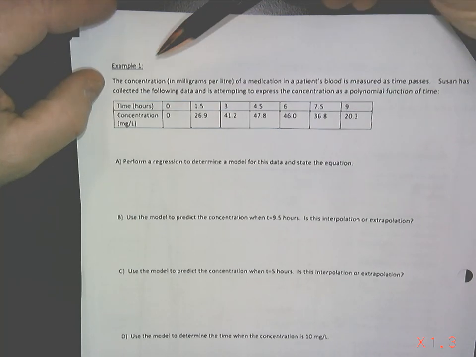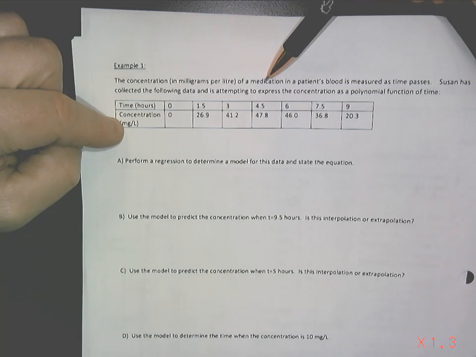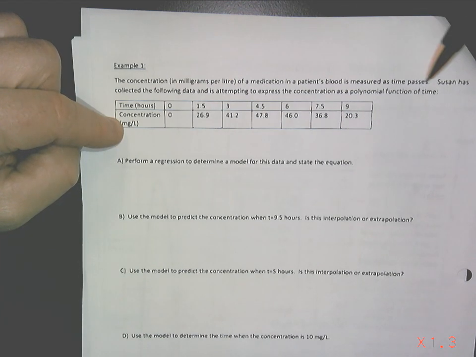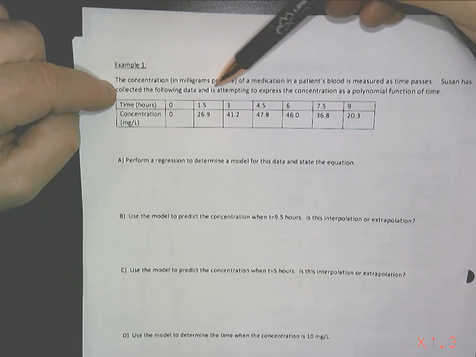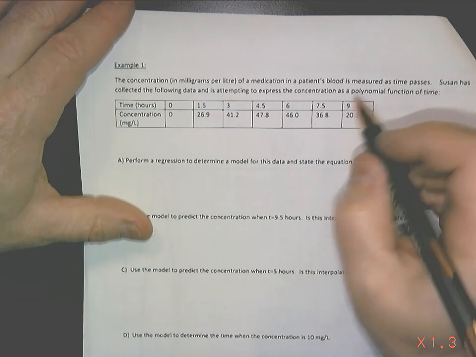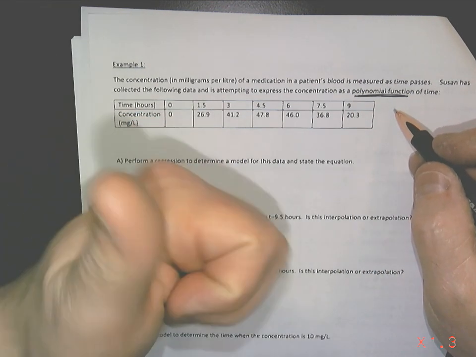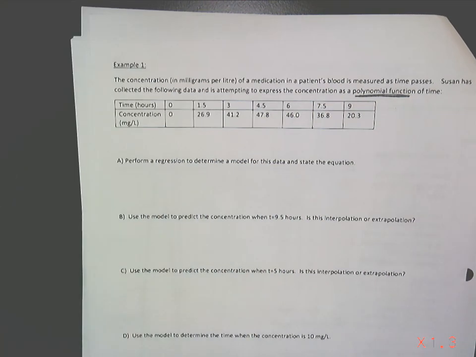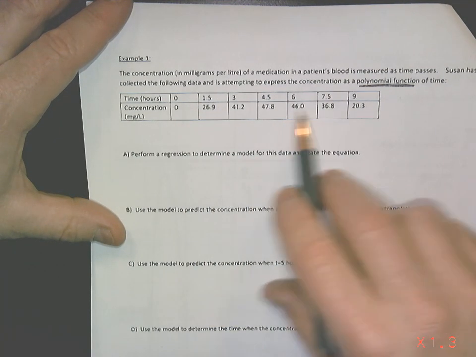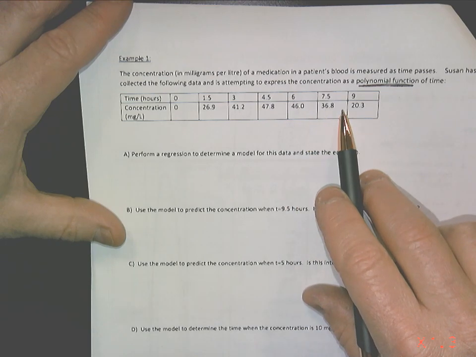So concentration in milligrams per liter of a medication in a patient's blood is measured as time passes. Susan collected the following data and has attempted to express the concentration as a polynomial function. So again, that's a little bit of a hint. Polynomial function, it's either going to be a line, a quadratic, a cubic. We'll find out. When I look at the data here, I might be able to make the gist of what's happening, but a picture's worth 1,000 words.